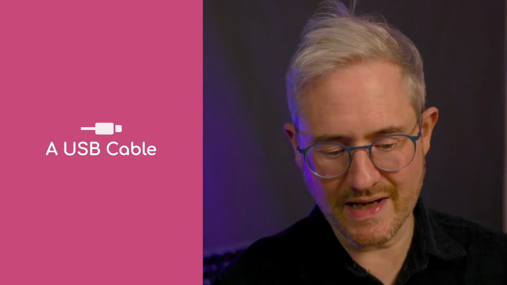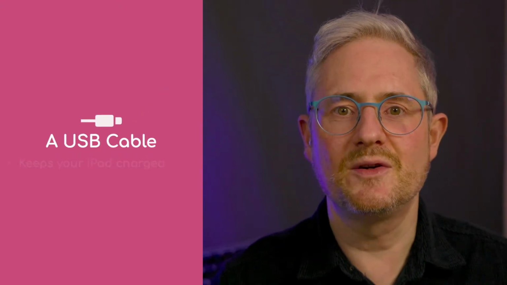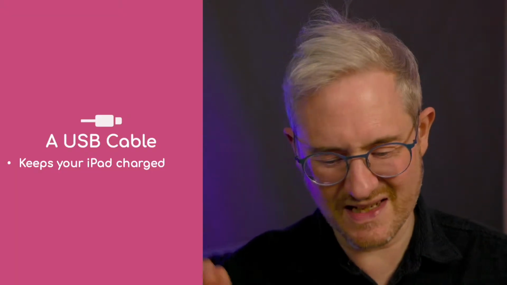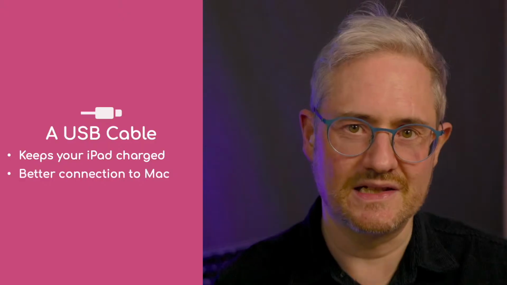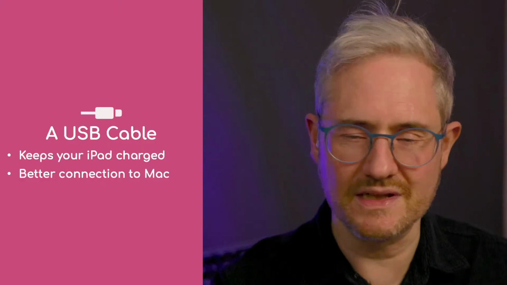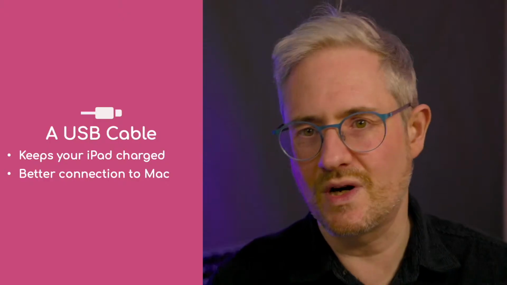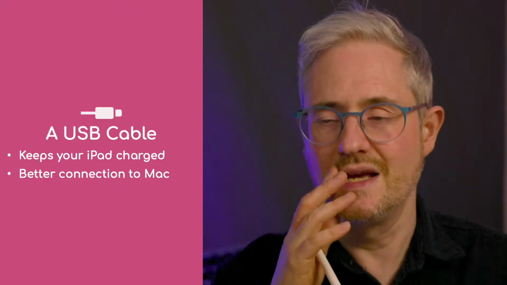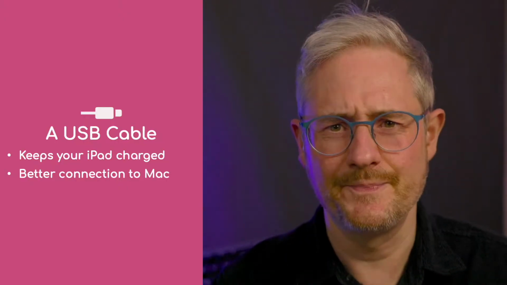And then the third thing I'm going to recommend is a USB cable. So keep your iPad charged while it's connected, because you just kind of want to leave it connected, and it's going to give you a better connection to the Mac. If you're at your computer, just make sure that you can plug the thing in, because of the number of times I've seen people whose Wi-Fi issues are causing Video Pencil to not connect or have stutters. It's just so much easier to plug it in, and then it's being charged and it just works better.